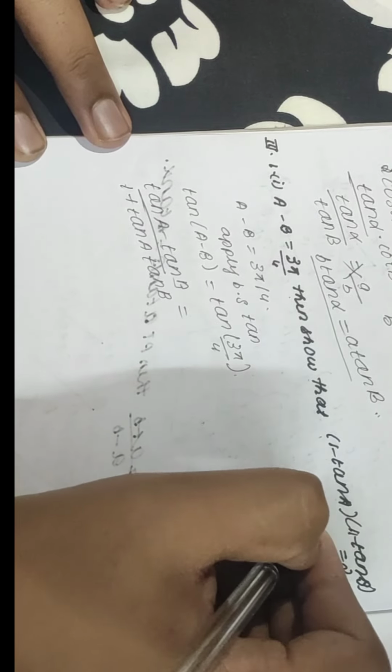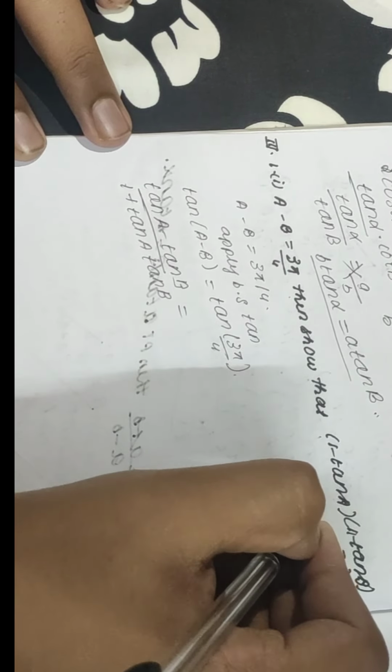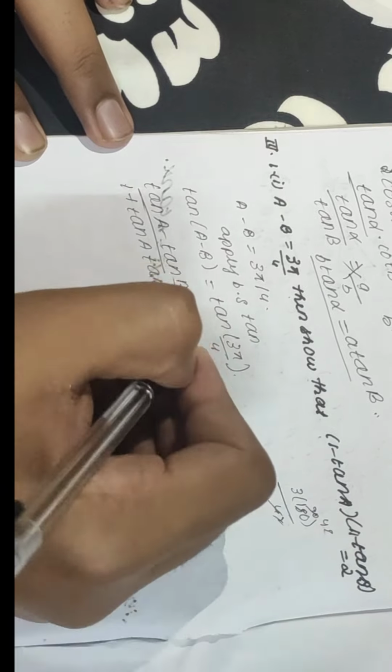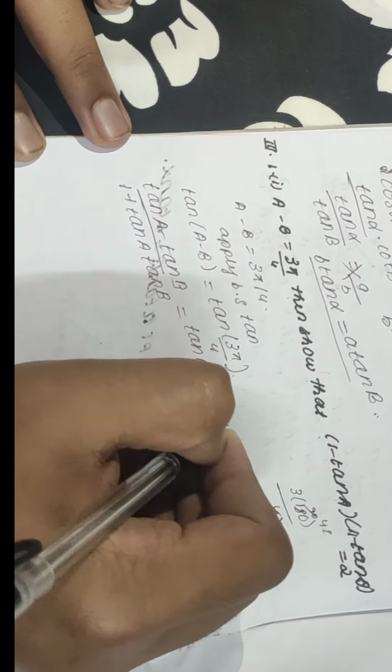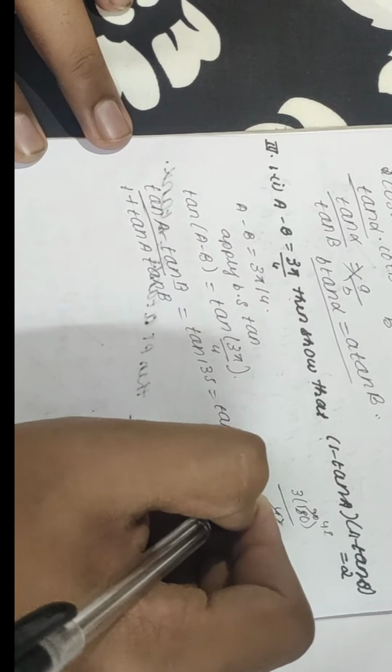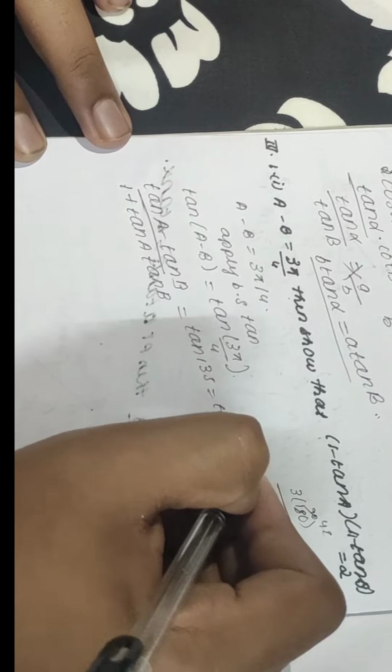3 into 180 by 4, 180 by 4 is 45, and this is tan 135 degrees. Tan 135 can be written as tan of 180 minus 45. Sorry, 90 plus 45.